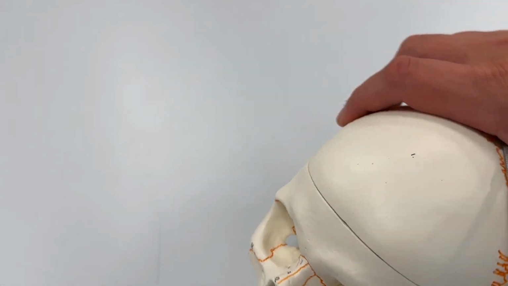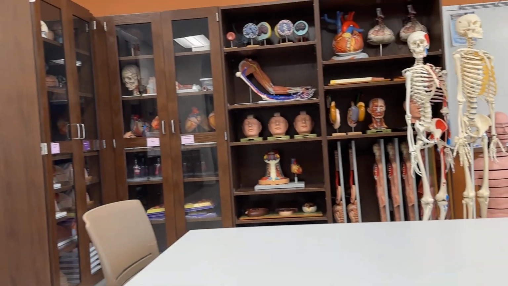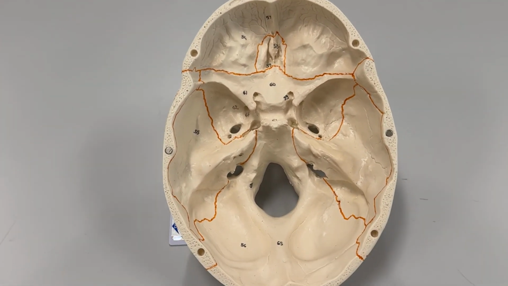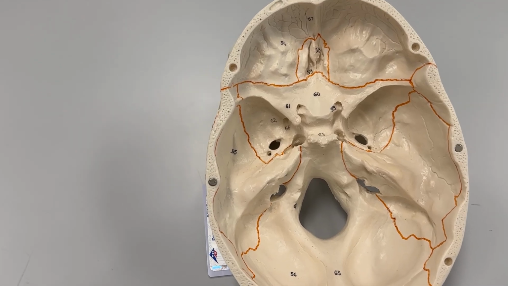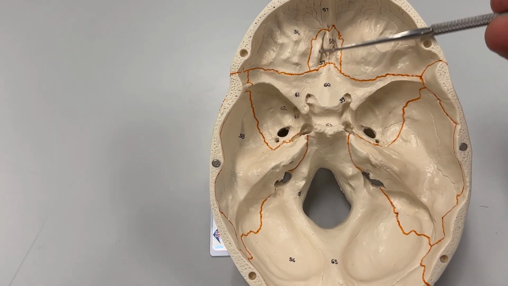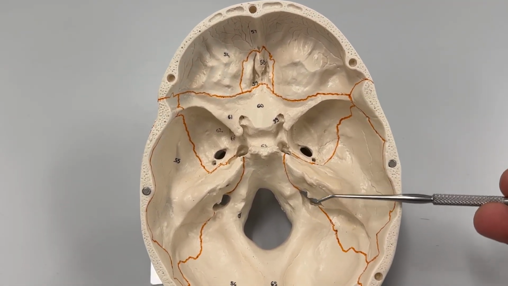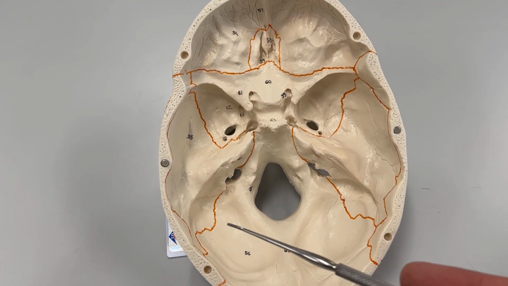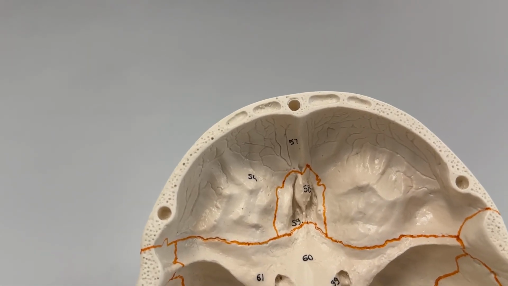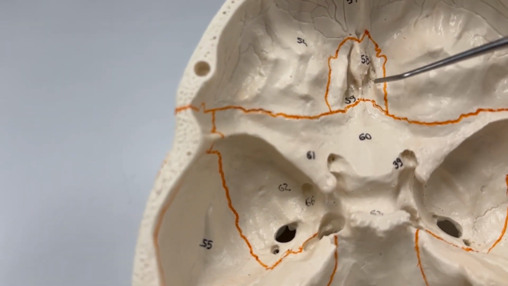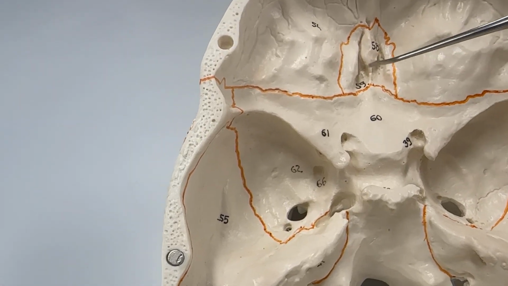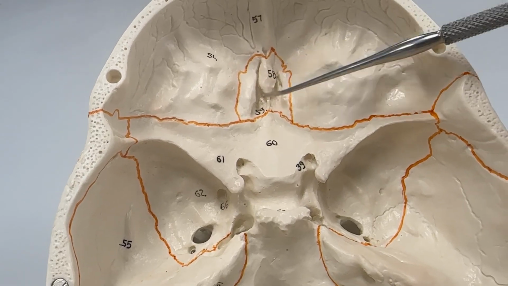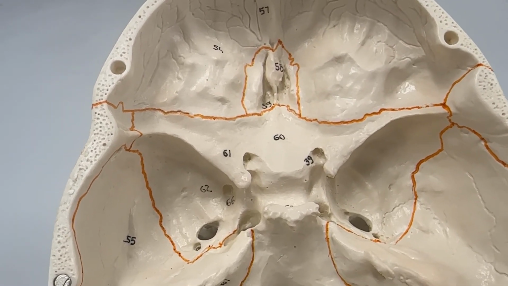All right, some more internal structures here. Take off the calvaria. And we can see the cranial fossae. So this is the anterior cranial fossa, this is the middle cranial fossa, and this is the posterior cranial fossa. Within the anterior cranial fossa, we can see the cribriform plate of the ethmoid bone here. And this is the crista galli, or a mohawk-like structure of bone that projects superiorly.